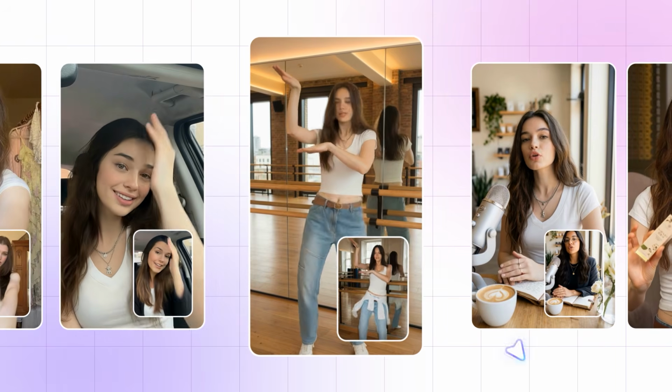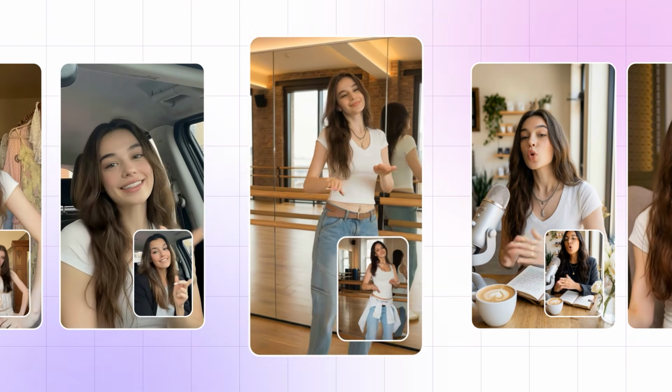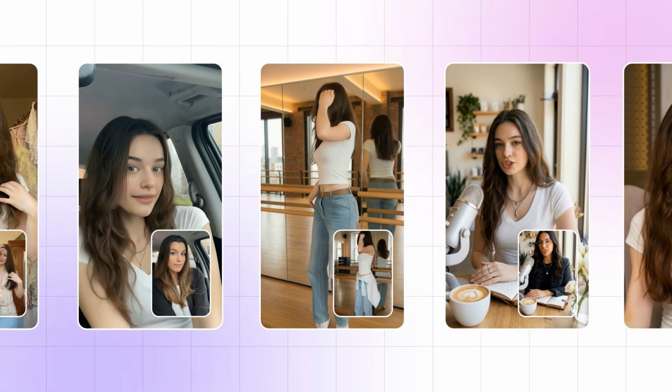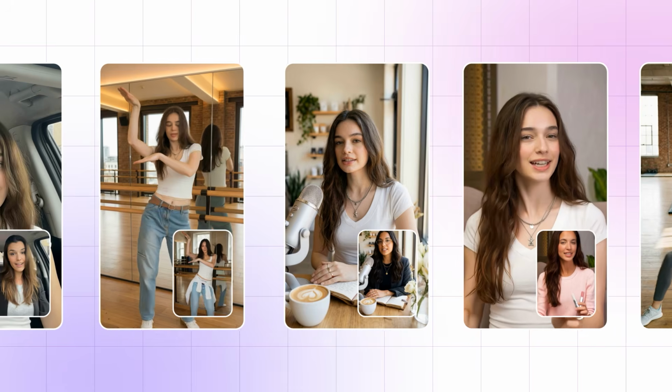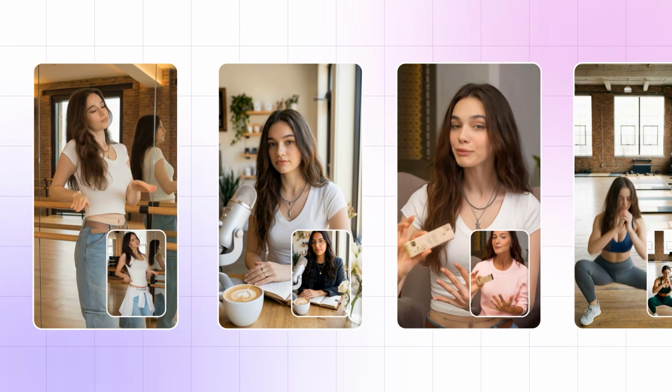You've probably seen AI influencer videos before, but let's be honest, most of them still look fake. Now look at this. Can you tell which is real and which is AI? In this video, I'll share a workflow that keeps your characters consistent and makes the videos so realistic that most people won't even realize they're AI generated.